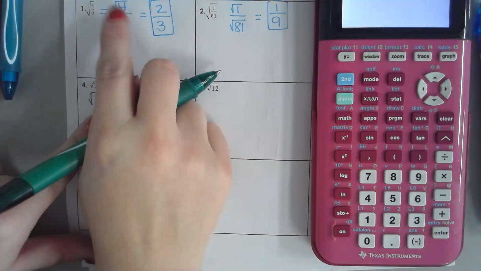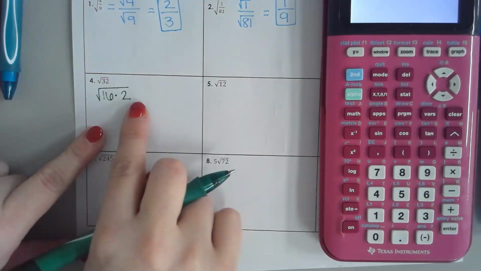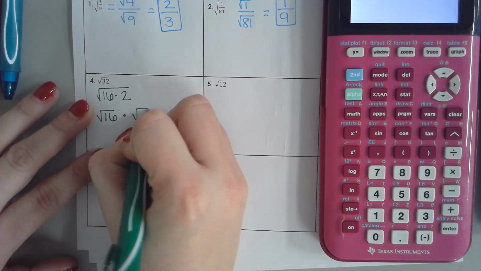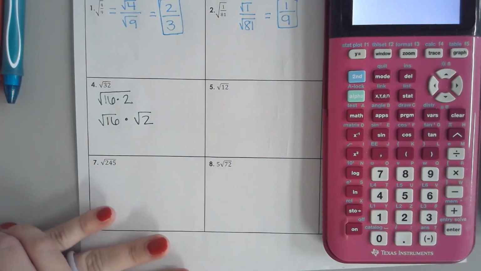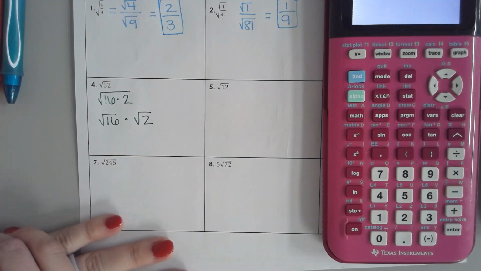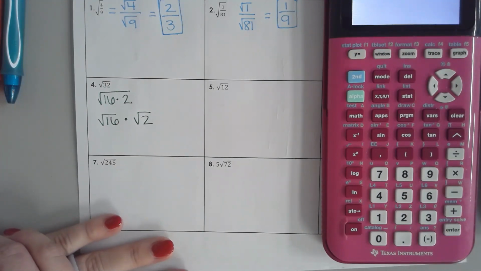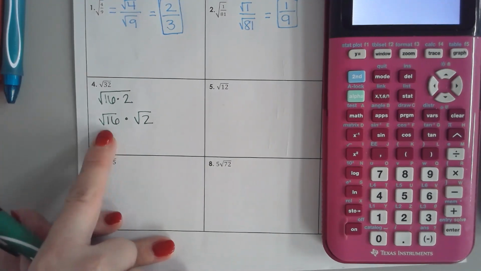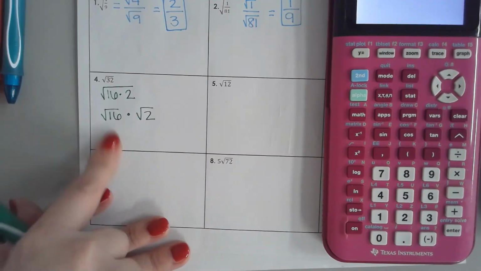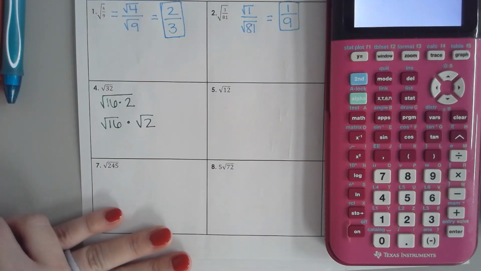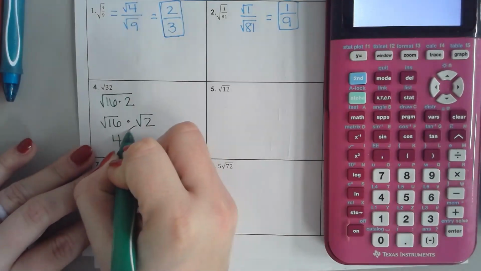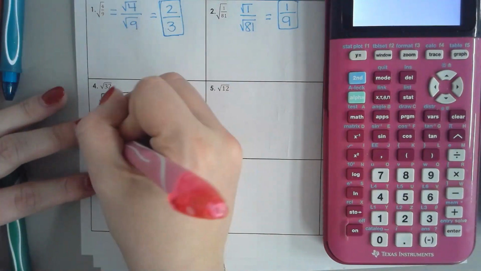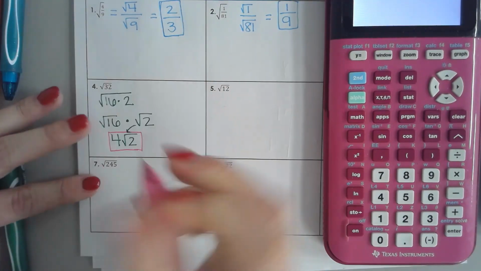Then, just like I did with the fraction, I can split these up. This is the same as the square root of 16 times the square root of 2. Because I chose a perfect square, I can now turn this into a whole number. What is the square root of 16? 4. The other one, you just bring it down beside it. So my final answer is 4 square root of 2.